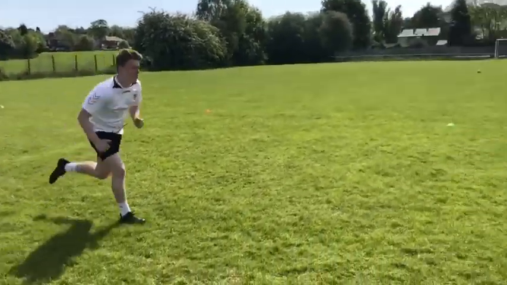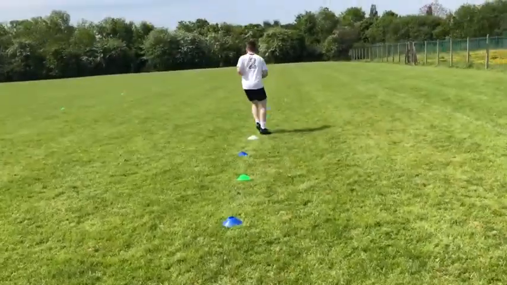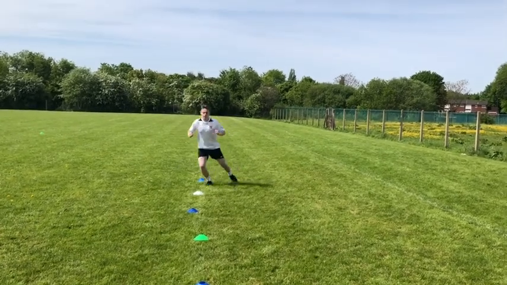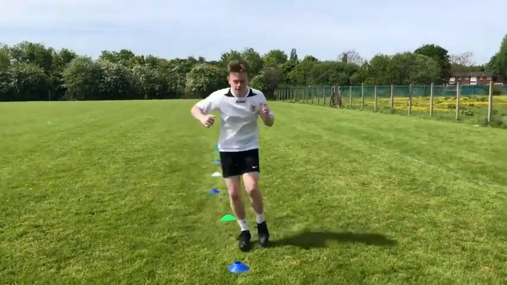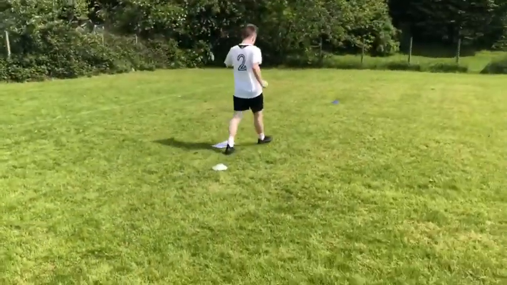You're going to go to the end and come all the way back round again. Okay, that's it. In and out. In and out. Well done. Well done. In and out again. Good use of the arms. Well done, James. And have a little sprint to the end. Excellent stuff. Brilliant. Well done.